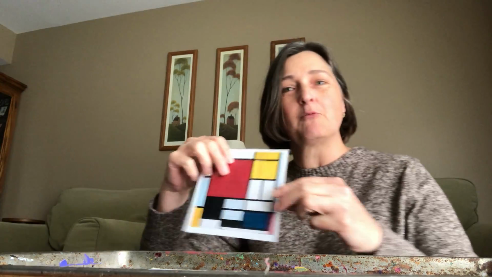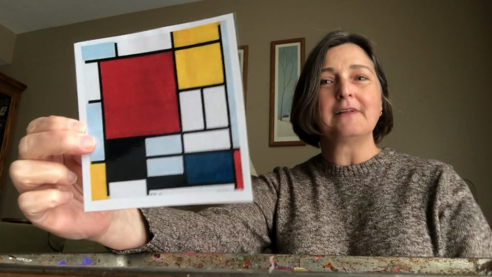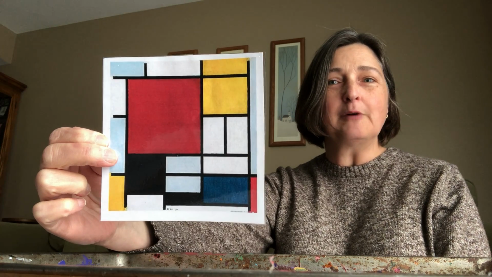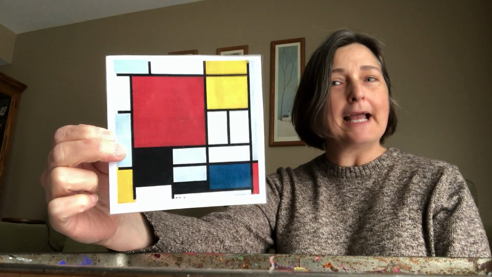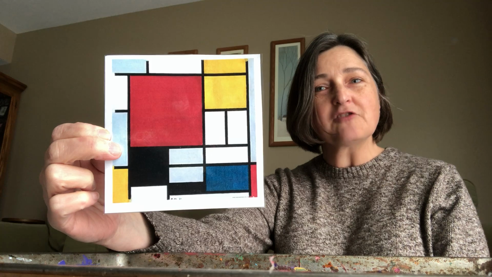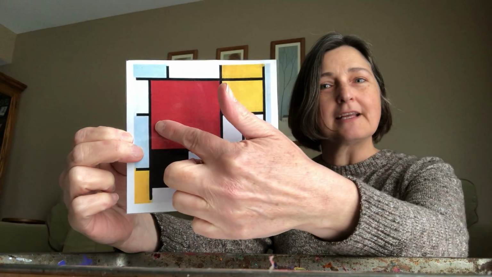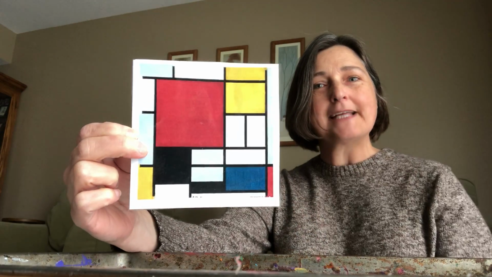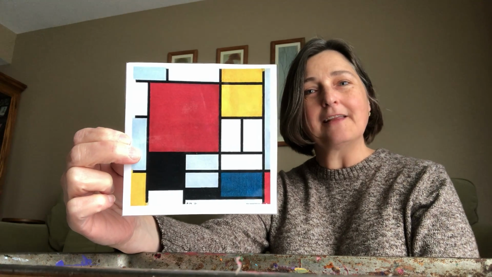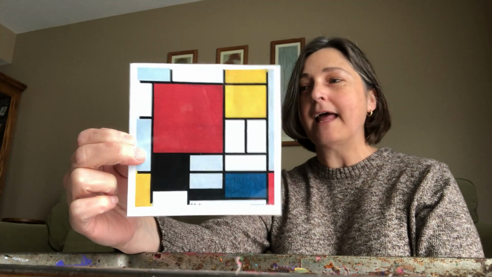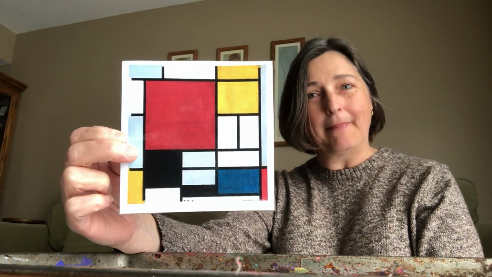I'm going to show you one of his more famous pieces. Here it is. So you can see he used blue and yellow and red and black and white and gray, and it's all straight lines. You see some big squares like this red square, some small rectangles. So that is the style that Piet Mondrian liked to work in, and that's what we're going to create today.